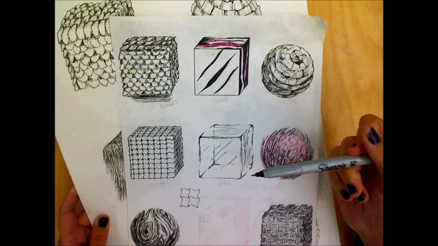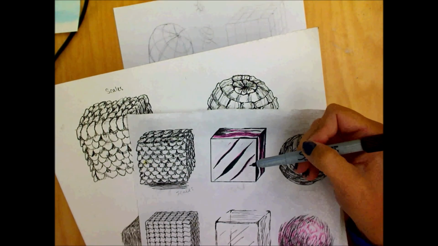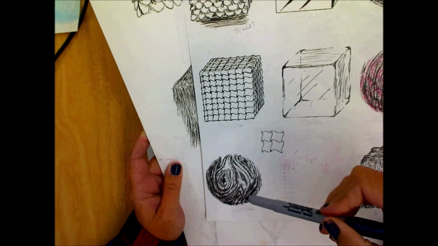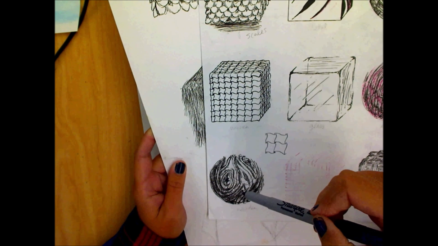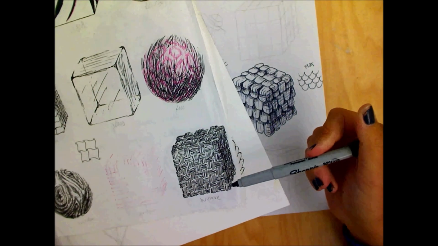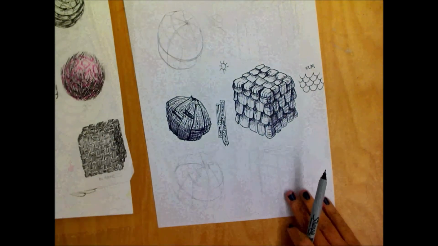This one is glass. Glass does not have straight edges. They have edges that disappear, so my edges are broken. This one I attempted metal. It does have straight edges. I have woven. There's a wooden sphere, the woven cube, scales, and then this is a different type of weave. So all of these are up on Moodle. You can go check them out.